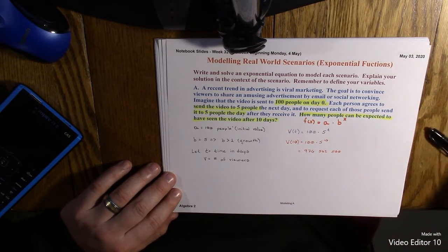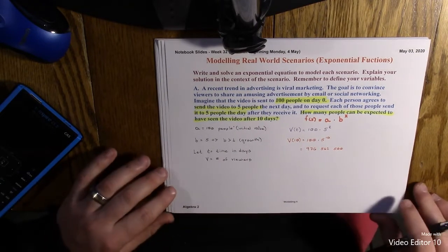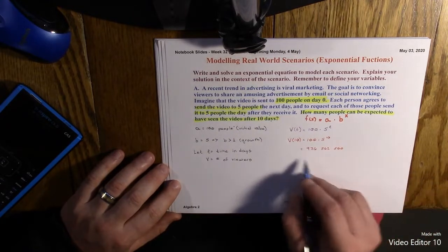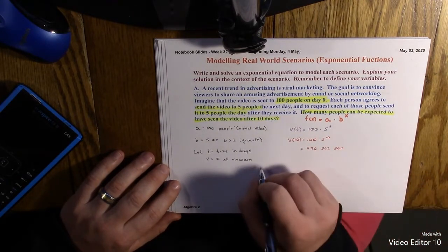And remember, we also must respond in the context of the scenario. So we're going to answer our question using answer.